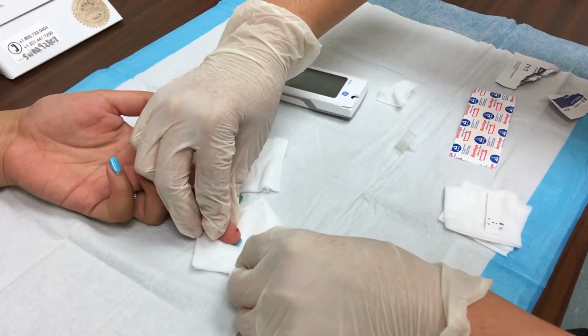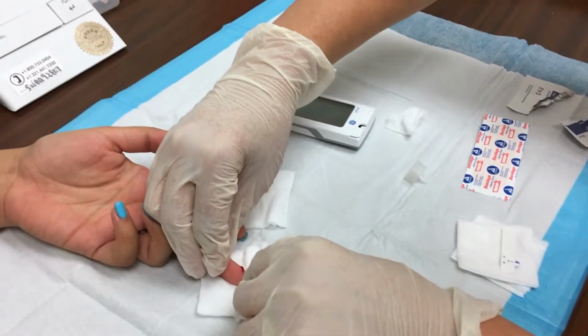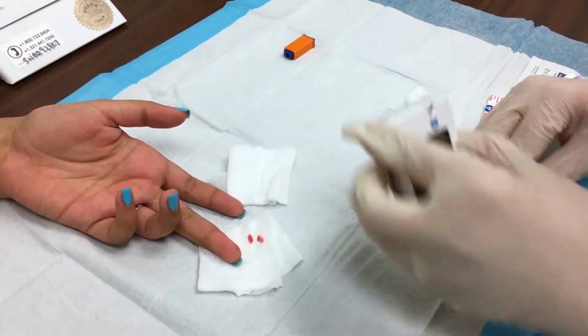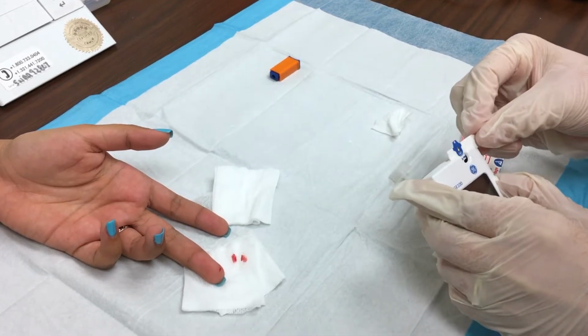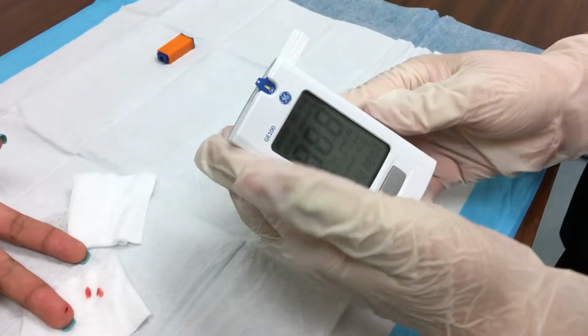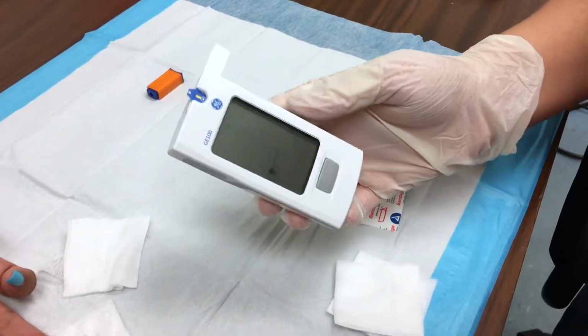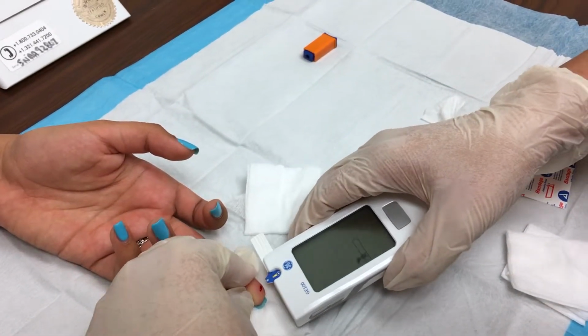So first thing, we squeeze it for the blood, we wipe the blood down, and then quickly we put this in here, and we'll go like this. Once it's doing that, then we can get the blood here from here.